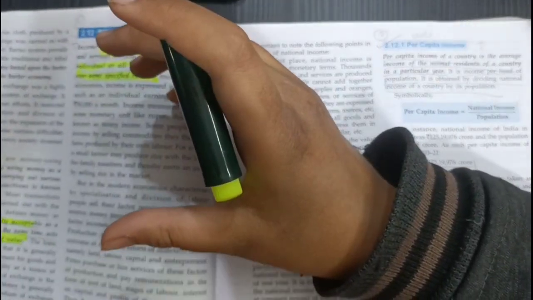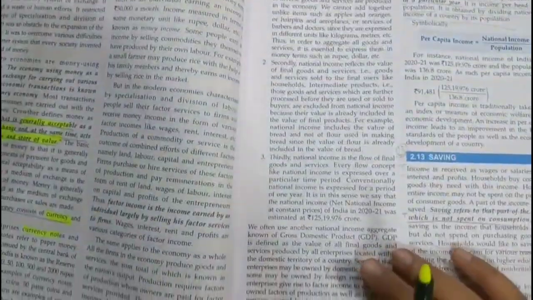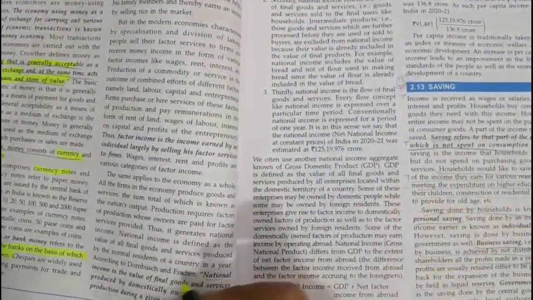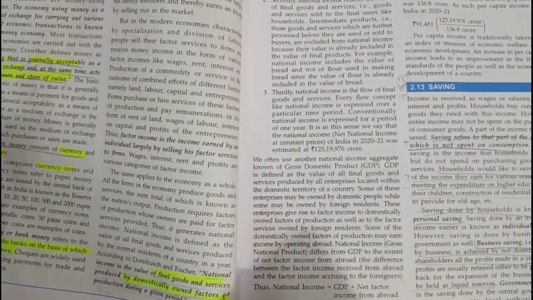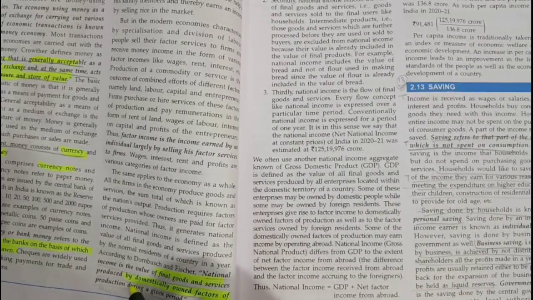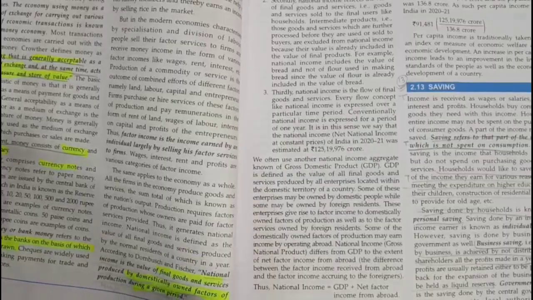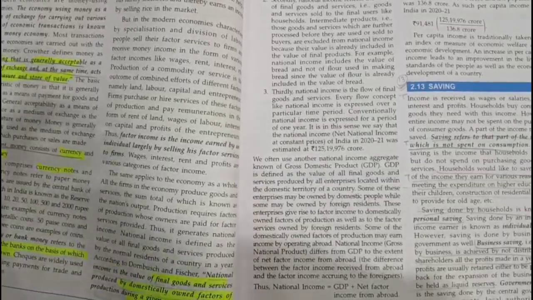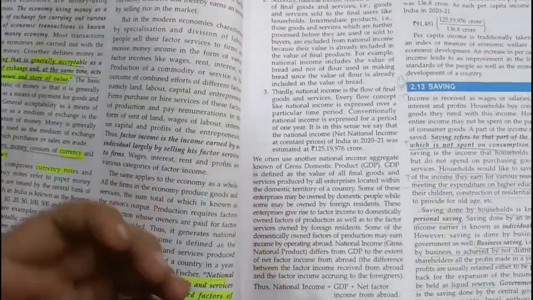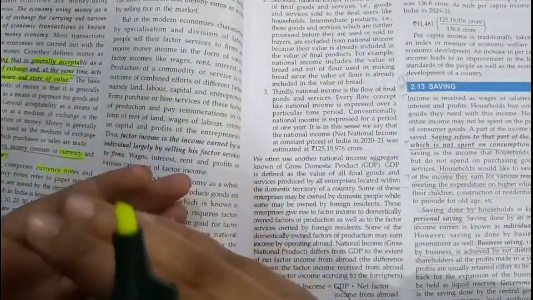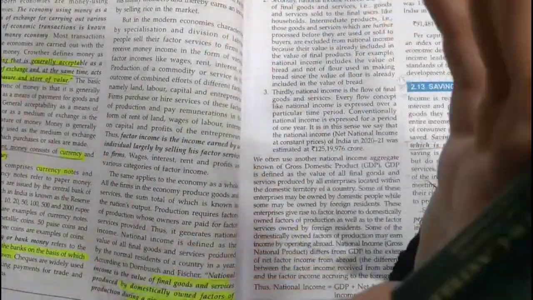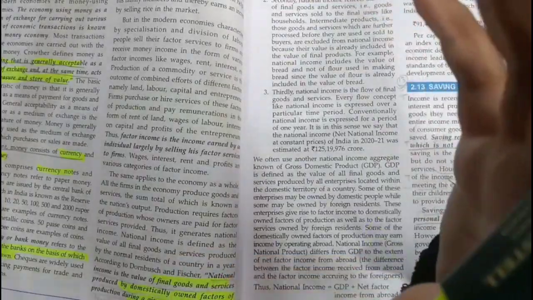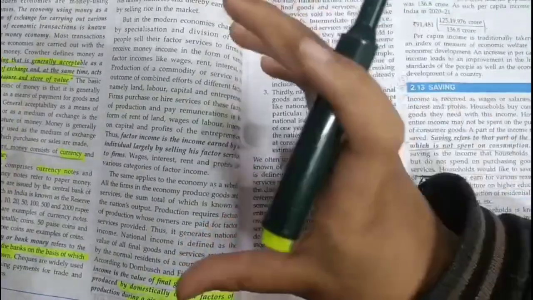This is known as your income. And the value of final goods and services of the economy produced by domestically owned factors during a period is known as national income. For example, when your father earns for you, that is your income. But when you consider entire India as a family and the income of the entire India, that is the national income.